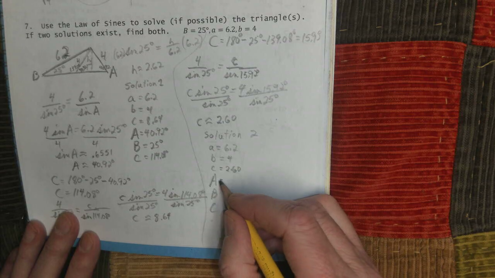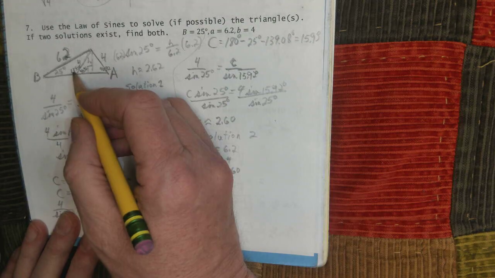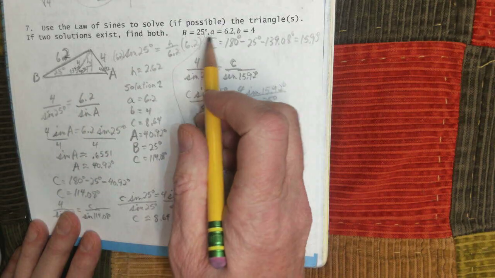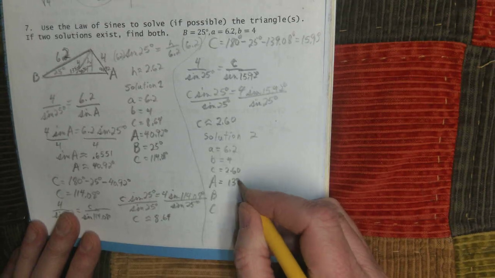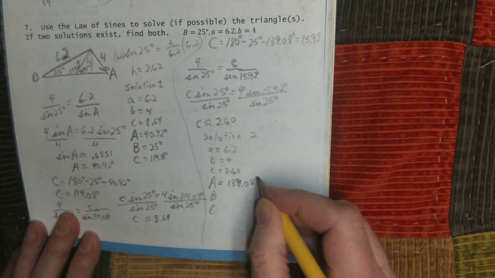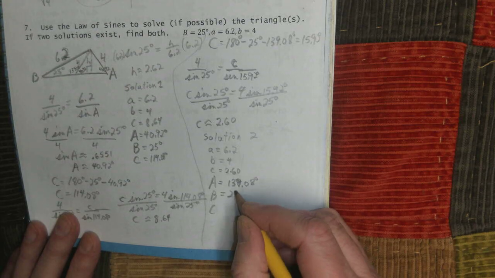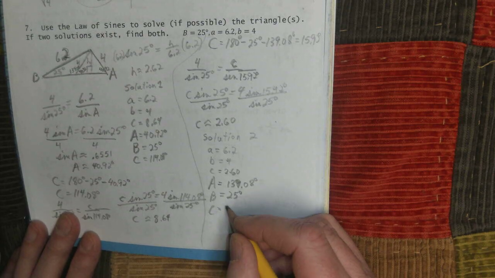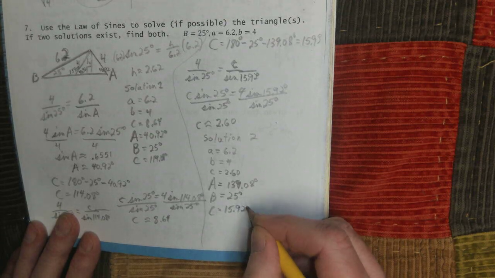Big A is now 139.08 degrees. Big B, still 25 degrees, and big C is 15.92 degrees. Okay.